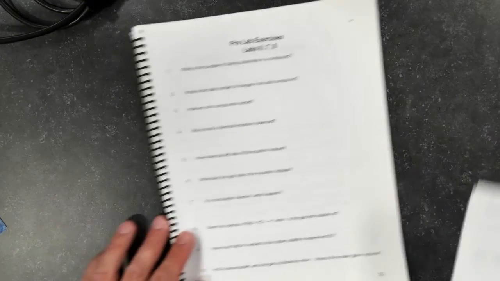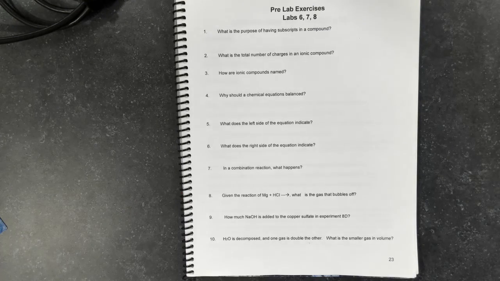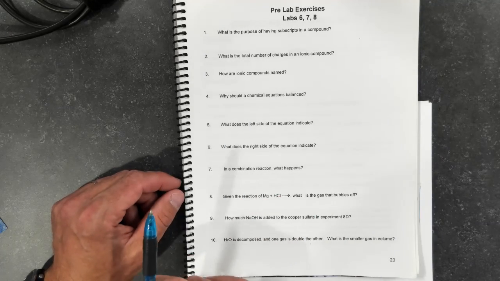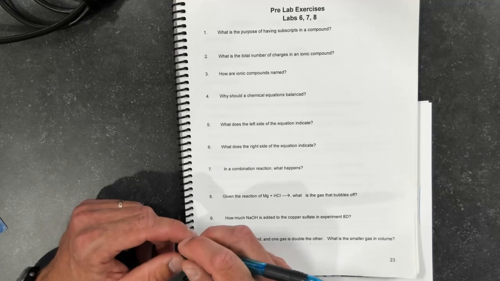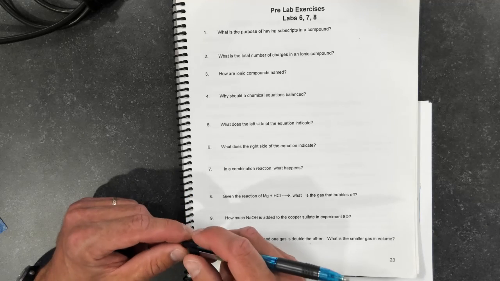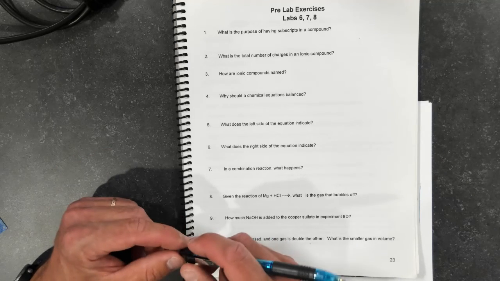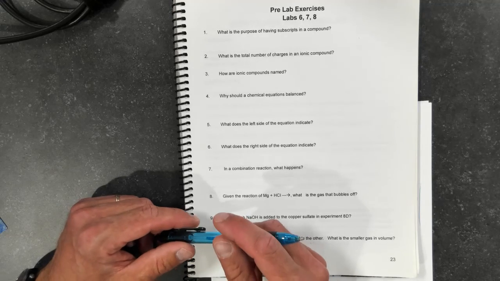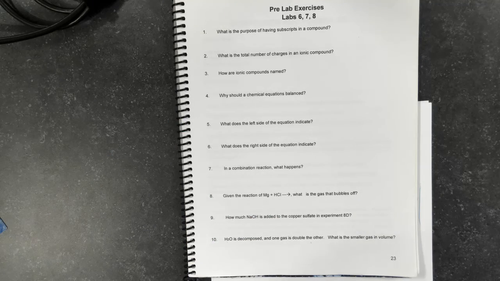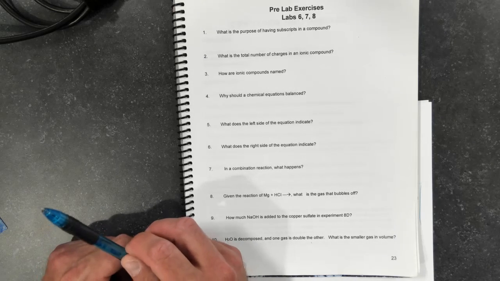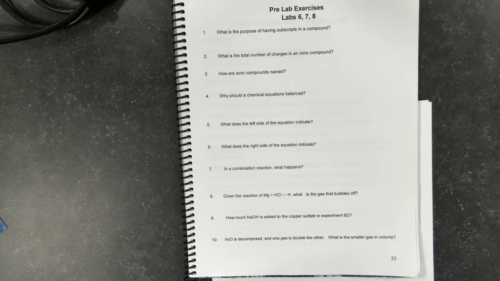Any questions on these questions, essentially? Yeah, I think for number 7. Yes. In a combination reaction, two reagents come together to form one product. One product, yeah. That would be it. That's very good. And then for number 9, I didn't get that one. How much NaOH? Number 9 is not a particularly great question. It's 3 drops of 1 molar sodium hydroxide.